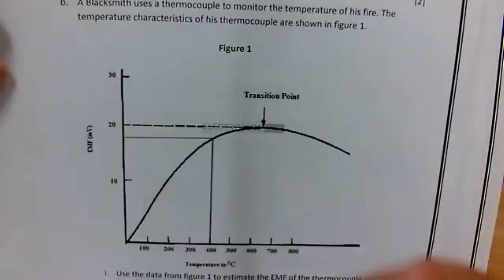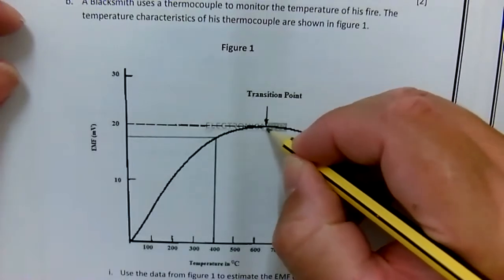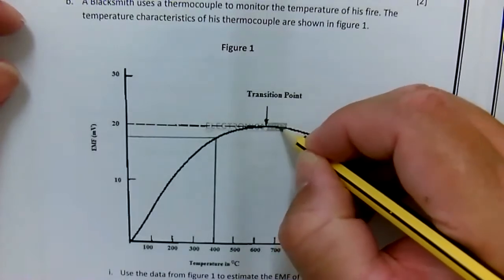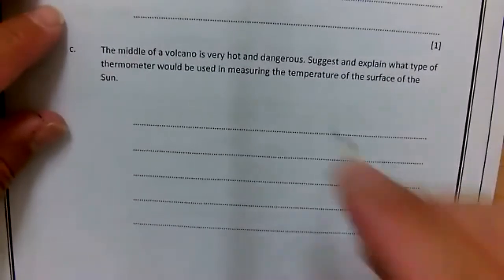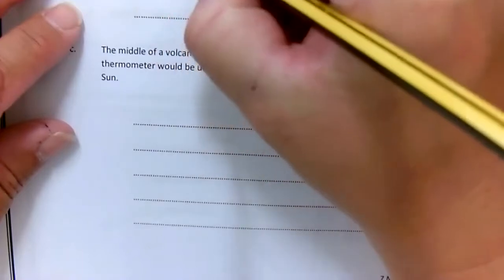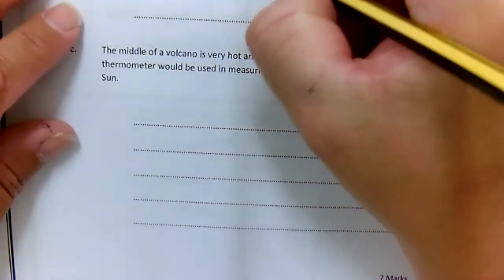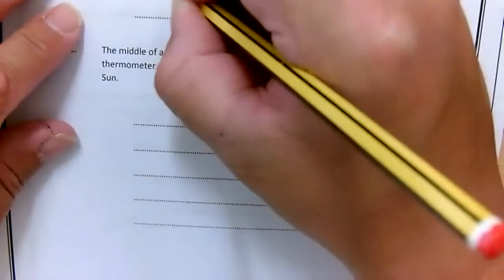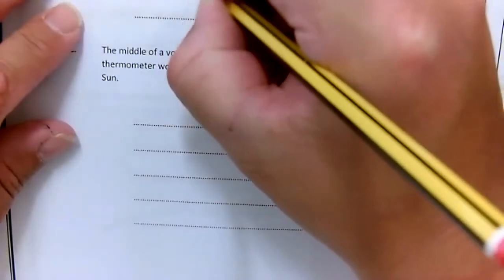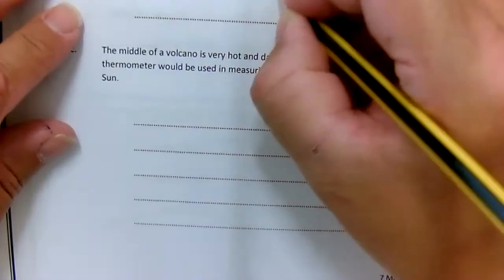So at 600 degrees Celsius, you can see that either side of 600 degrees Celsius, there's very little change in the EMF. So there's very little change in EMF for temperatures either side.